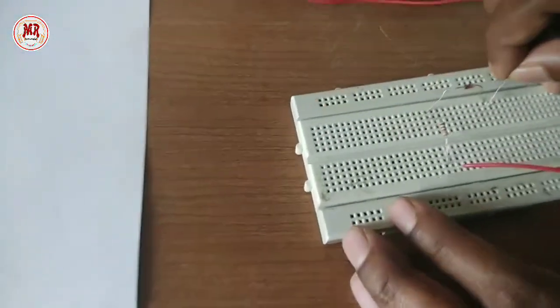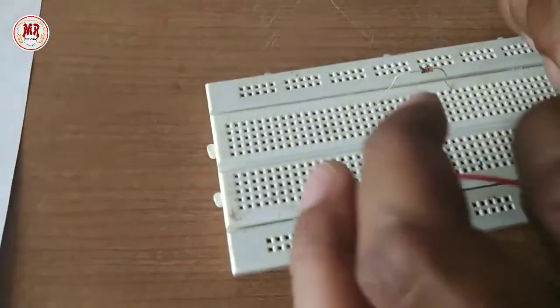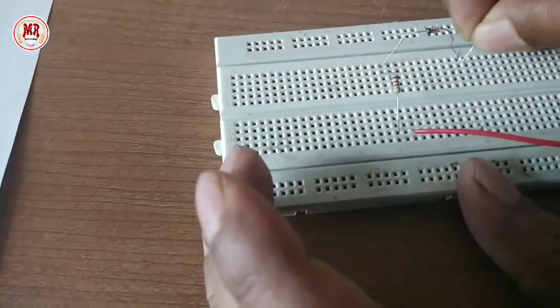Negative to anode of Zener diode and positive to cathode of Zener diode.